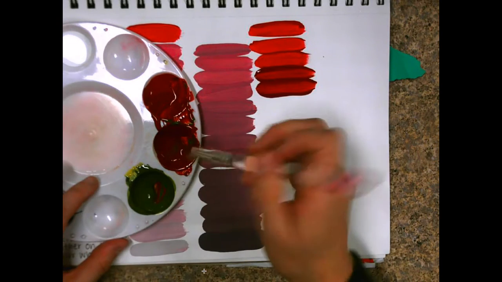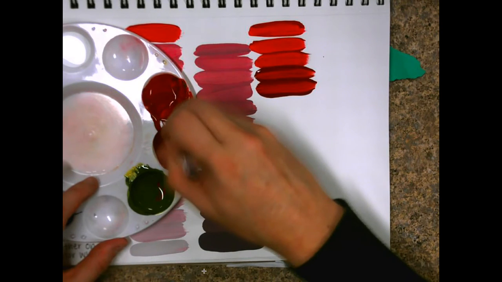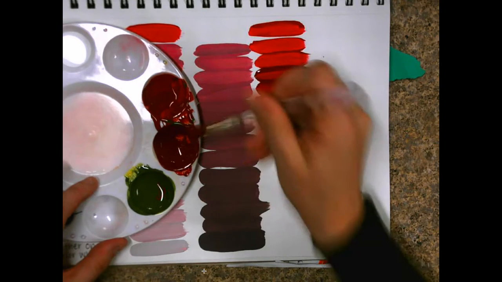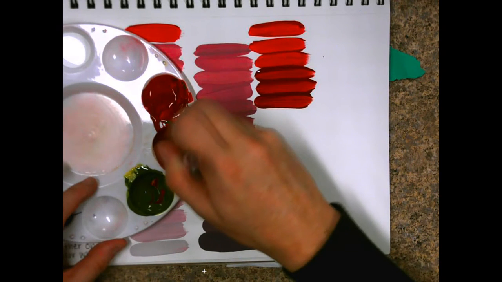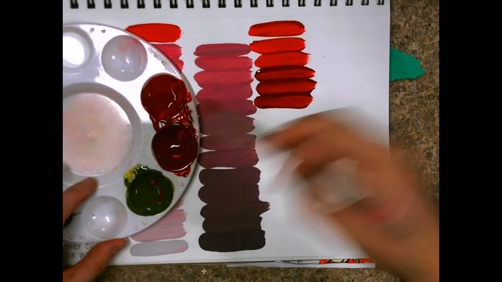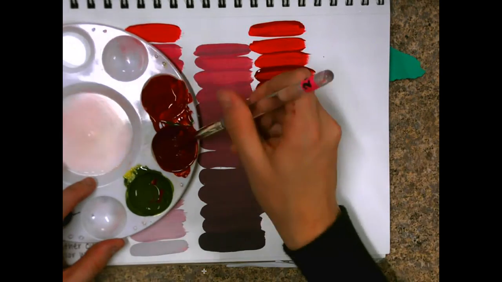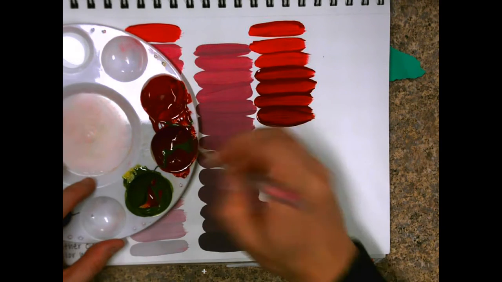Take another scoop of that green, add it into the well. Stir, stir, stir. Put that color down. Take a nice heaping amount of that color. Stir, stir, stir. Okay. Take another good heaping amount of that green, add it into the pot.